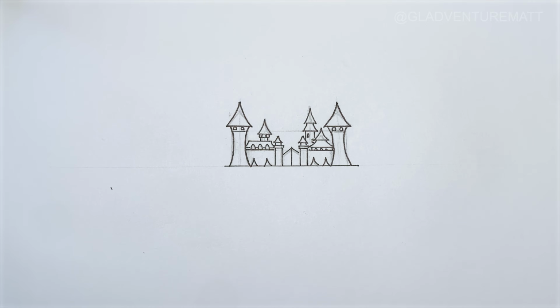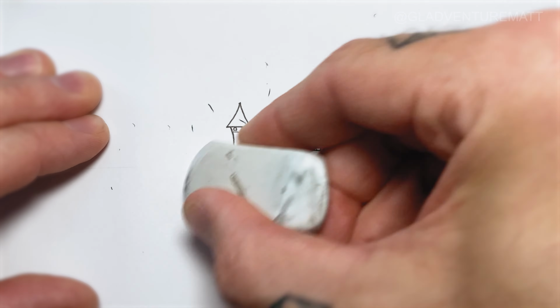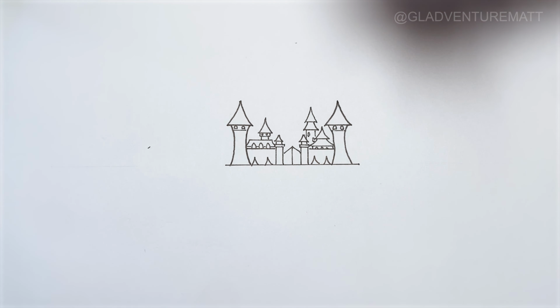Now let's erase our pencil and guideline work to see what we're really dealing with here. And then I just want to add in some simple line work to add some dimension to this.